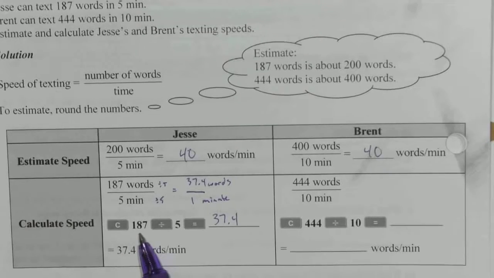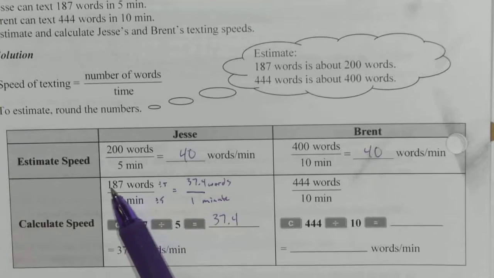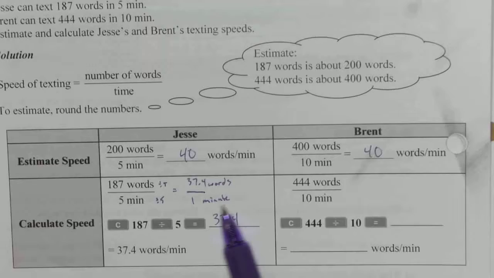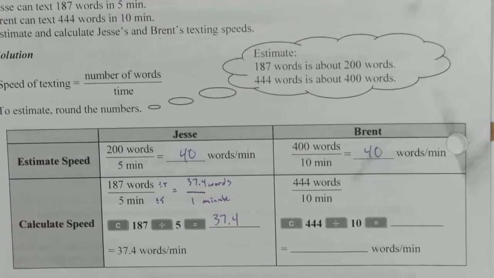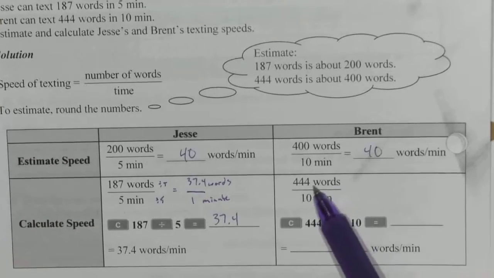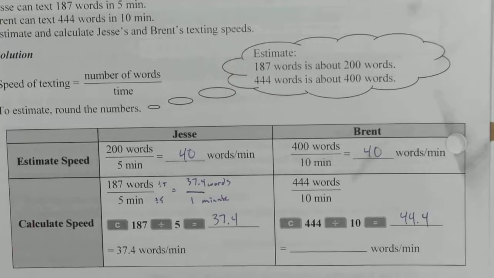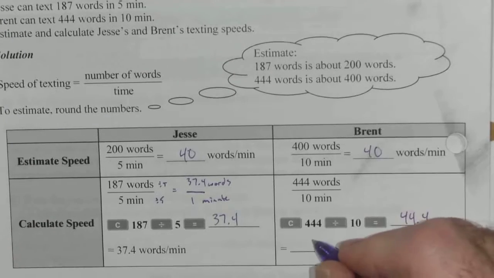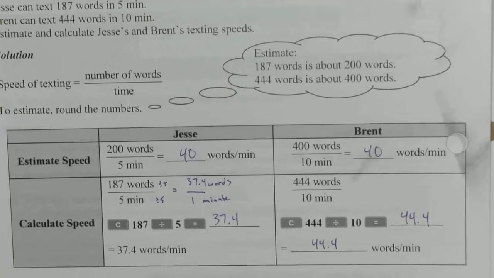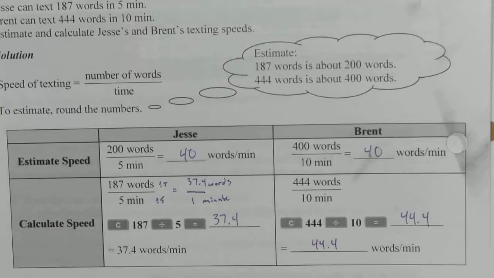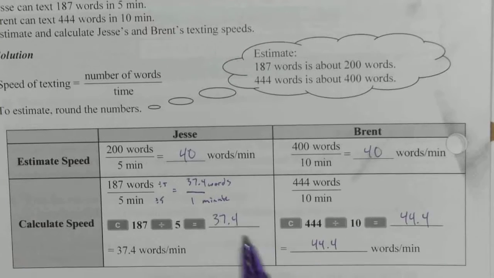So what we did, taking the 187 divided by 5, we just sort of shortcutted it. If you actually divide top and bottom by 5, then this is the ratio that you set up, which turns into a unit rate. Over here, 444 words divided by 10 is going to give you 44.4. So 44.4 words per minute. That's close to our estimate of 40.